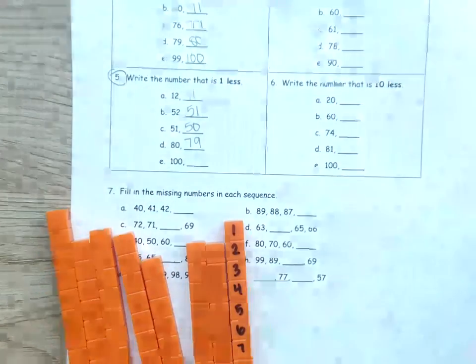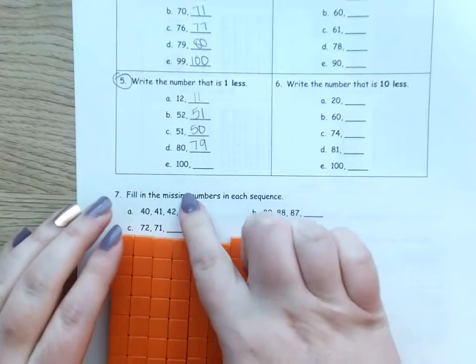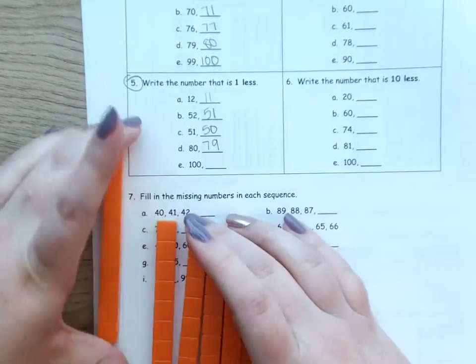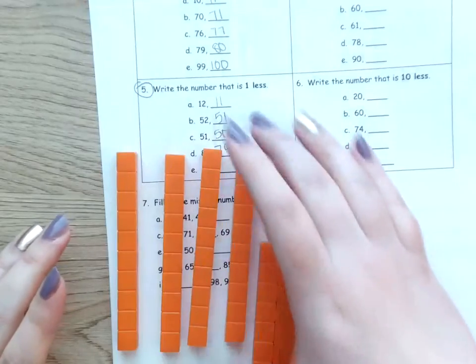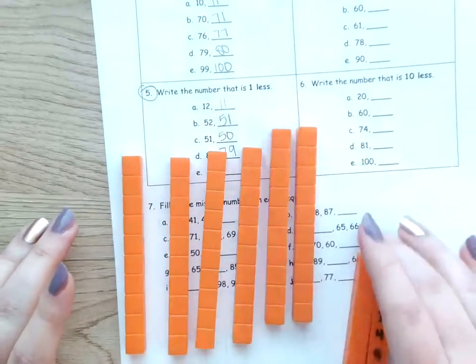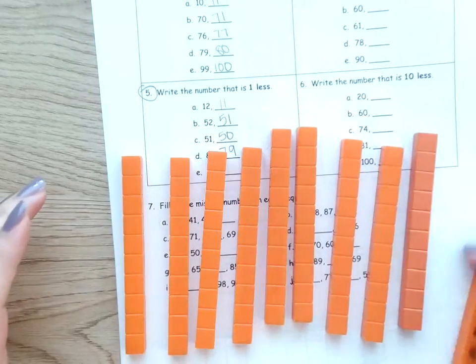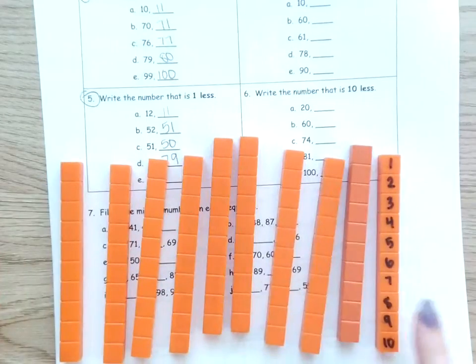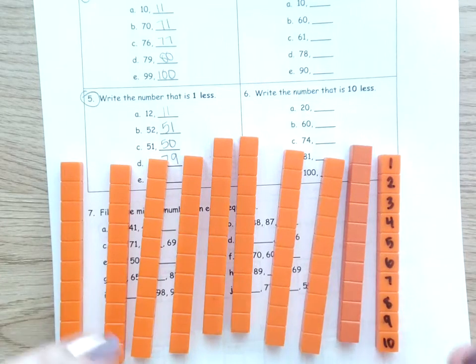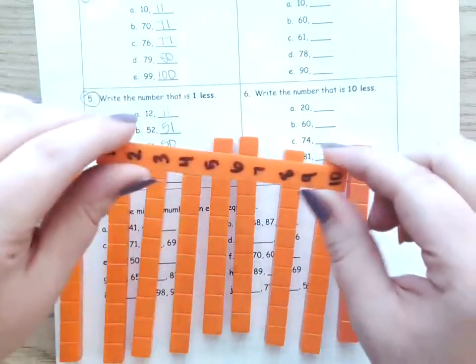There we go. Now let's try 100. That last one right here. 100. 10, 20, 30, 40, 50, 60, 70, 80, 90, 100. I'm going to keep my special stick here because I think it'll help us. Okay, so one less. Again, can I break this part?